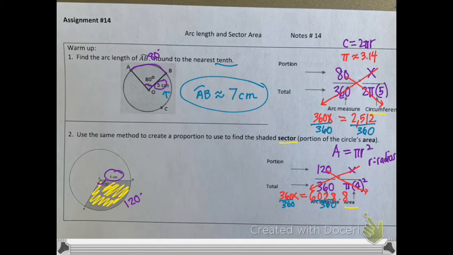And we're going to round to the nearest tenth. So if I divide this by 360, I get 16.7, and our units will be centimeters squared. How come it's squared in relation to the previous where it was just centimeters? The reason it's squared is because we're plugging in 4 centimeters times 4 centimeters, so it becomes centimeters squared.